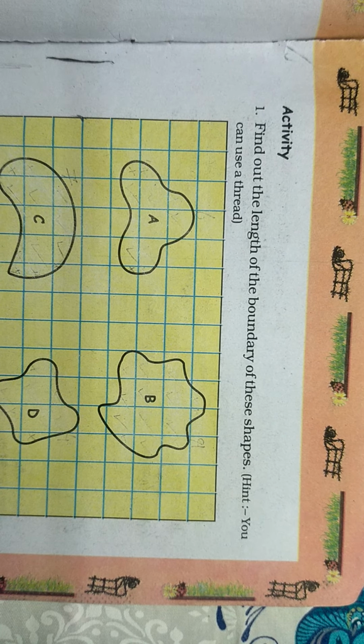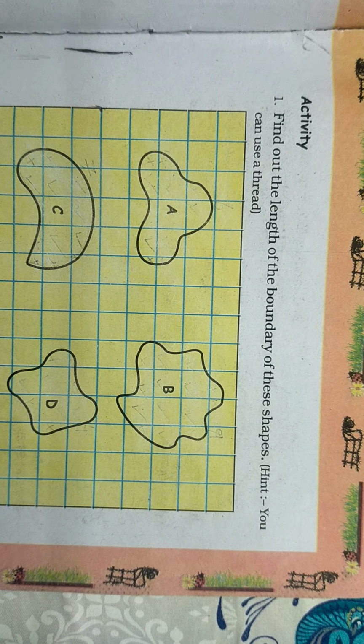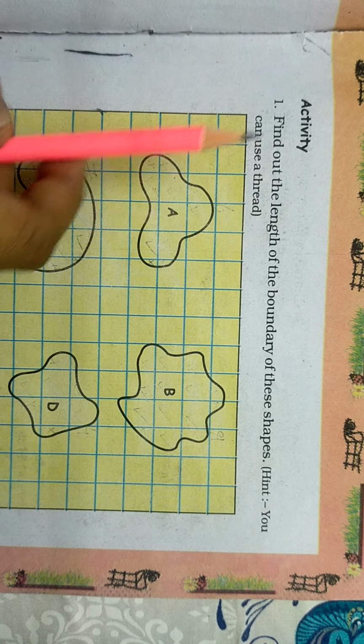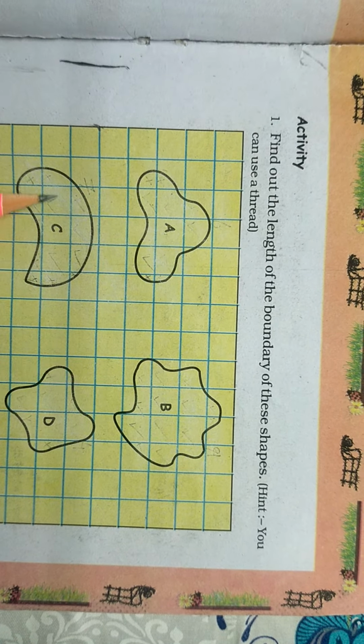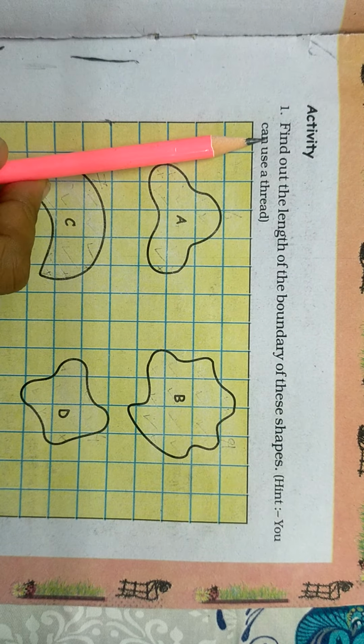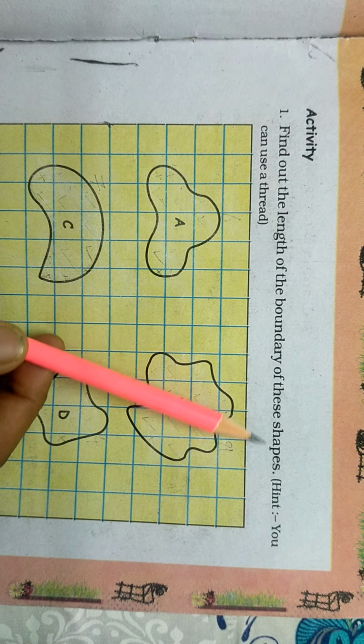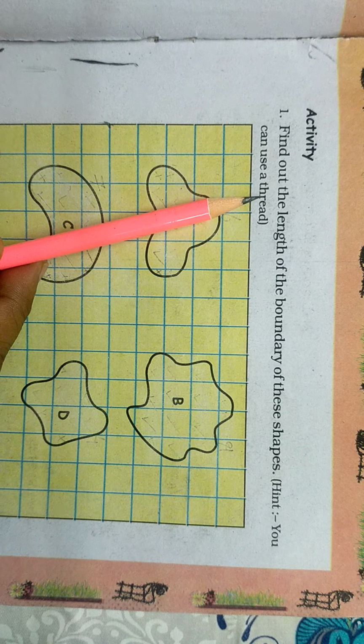So children, today please take out page number 153 of your textbook. See, one activity is given here and you can see four shapes given in this box. So what is written? Let's read. Find out the length of the boundary of these shapes. Hint: you have to use a thread.